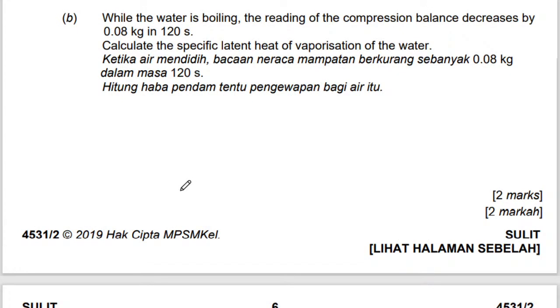What formula do you use? Okay, so 0.08 kg decreases. So it means that the water already changed to steam lah. So this is the mass of the water that already changed to steam in 120 seconds.